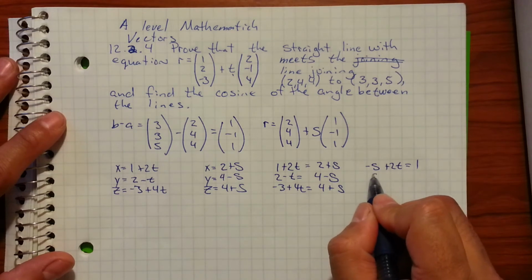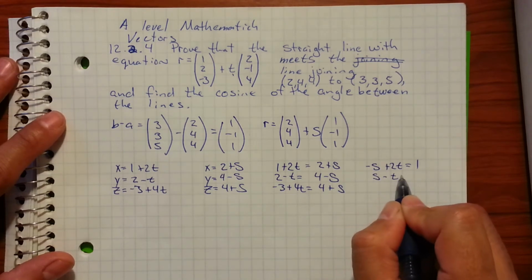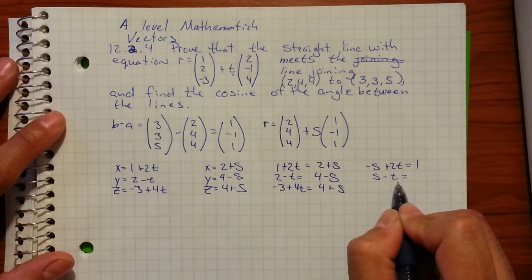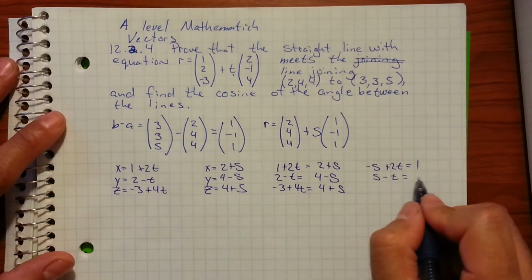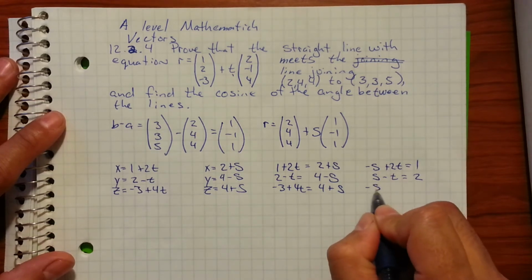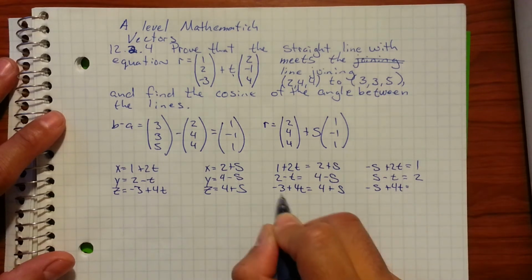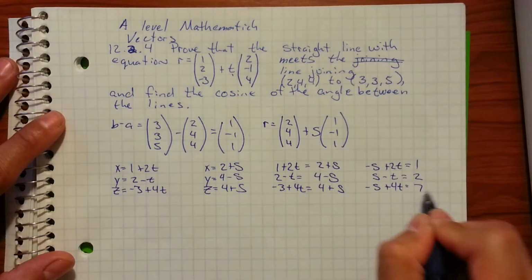Over here I get s minus t equals, subtracting that, positive 2. Over here I get negative s plus 4t equals 7.